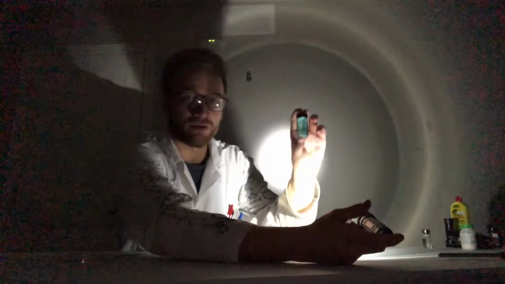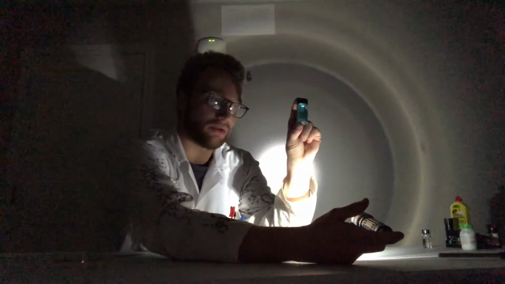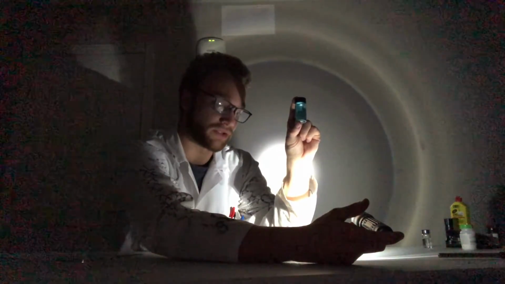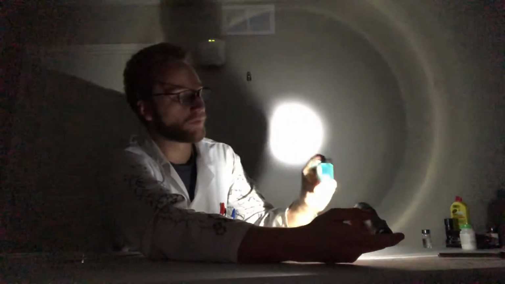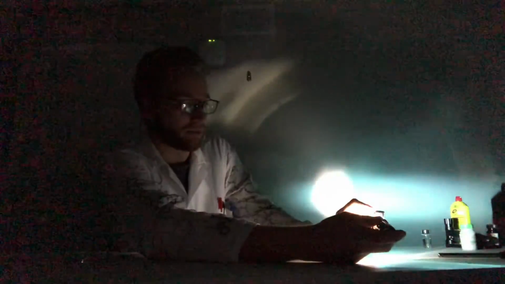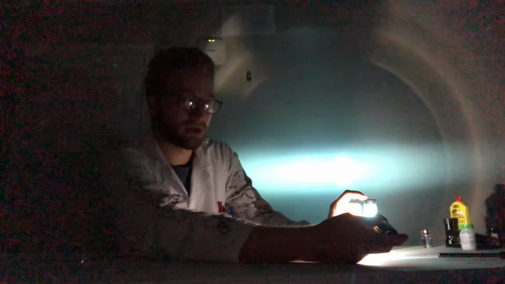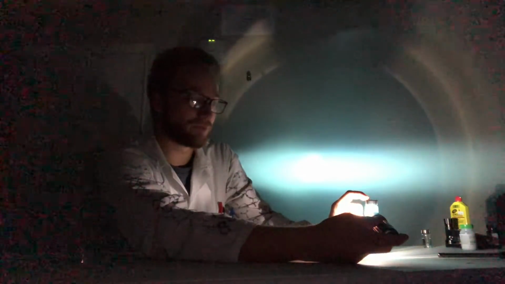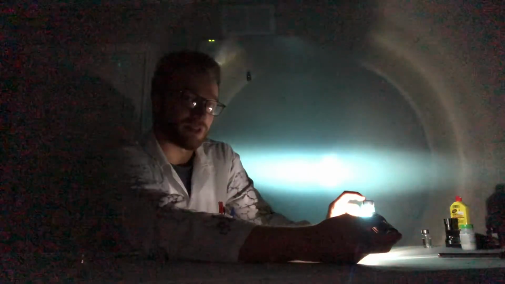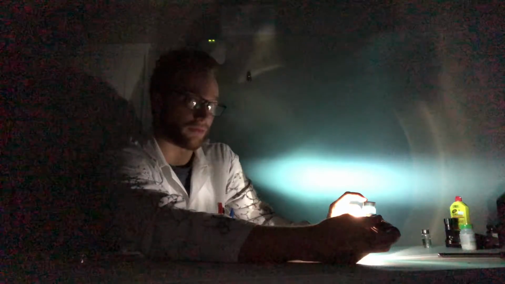I have also a solution of copper sulfate. Now, copper salts are blue, and blue solutions can absorb light and keep it from emitting the other side. Now, when I put the blue vial in front of the white light, you can see the energy on the other side becomes blue. The light emitted from the vial becomes blue. This is absorbing the light and emitting it at a different light, and thus not letting all the initial light through.